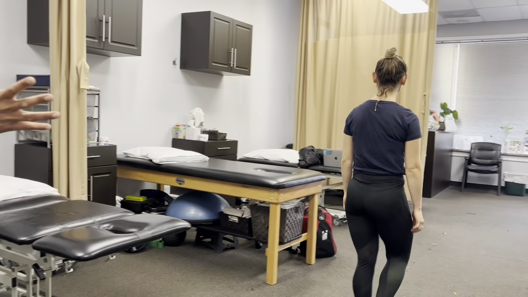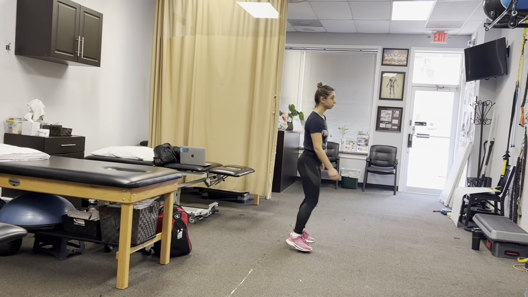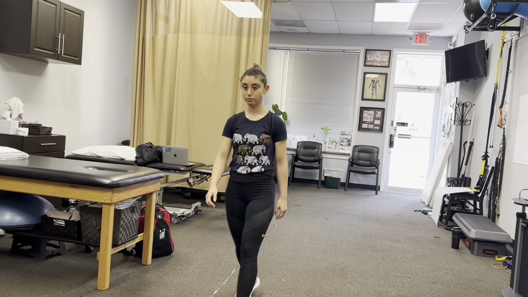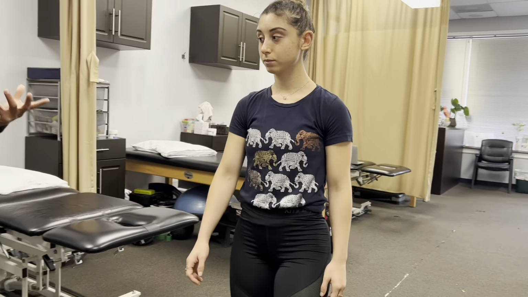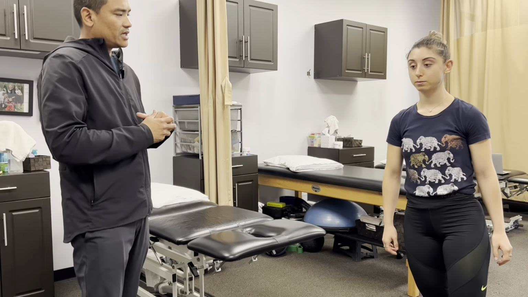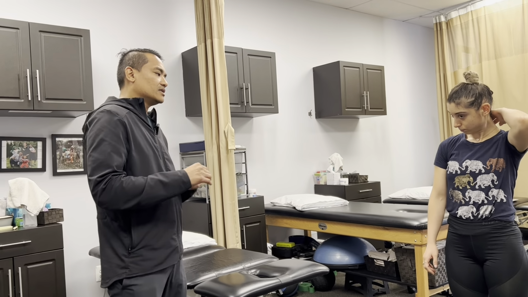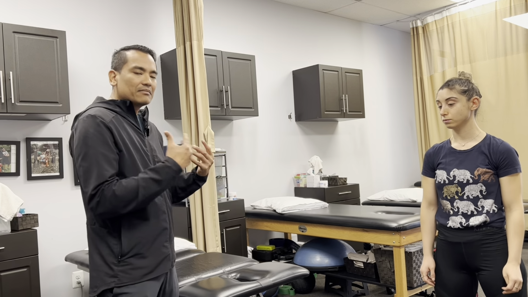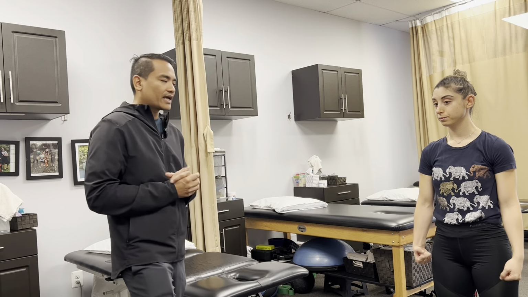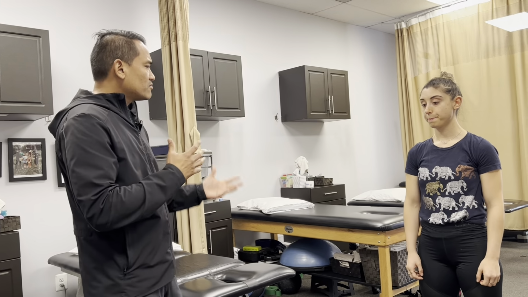I'm looking for big things here. Because this is a shoulder case, I'm not going to spend too much time on gait analysis, knees or hips unless it's really telling me something is obviously wrong. I'm looking more for symmetry, and obvious symptoms and signs.